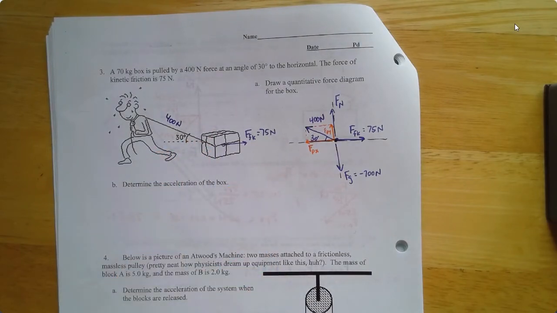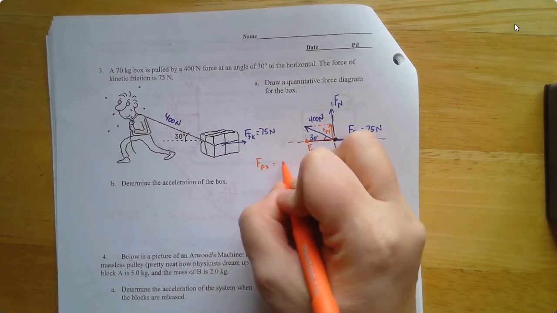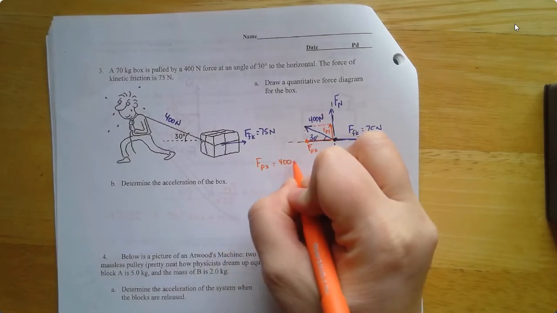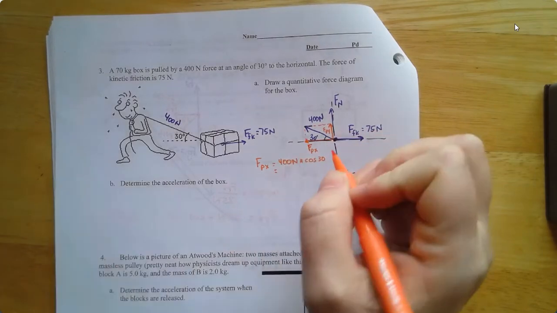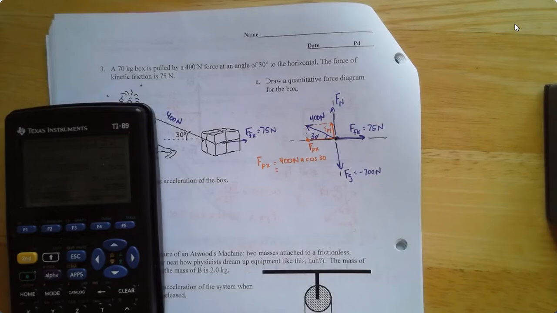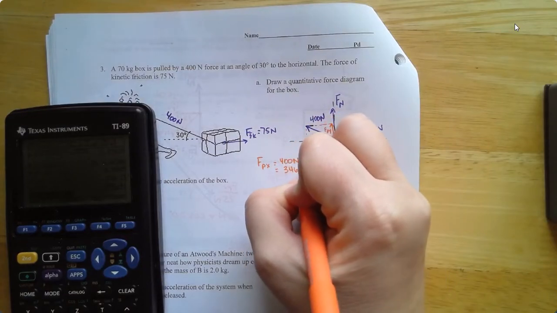To figure out what those should be, with this FPX, we're going to use the cosine of that value. So our FPX is going to be 400 newtons times the cosine of 30, which is going to give us, I got 346 newtons for that.